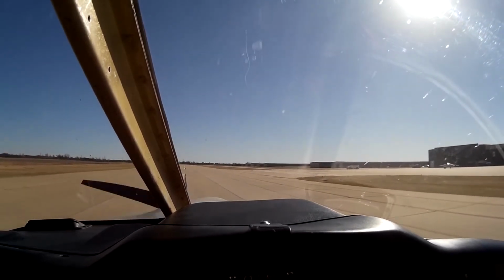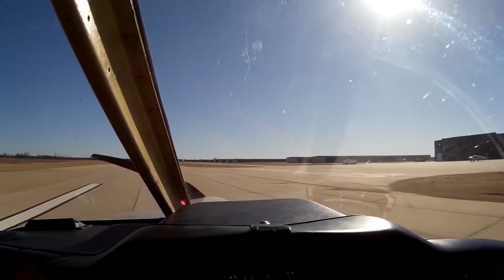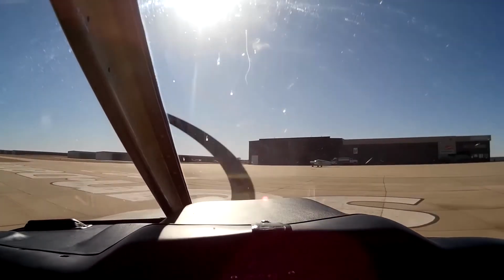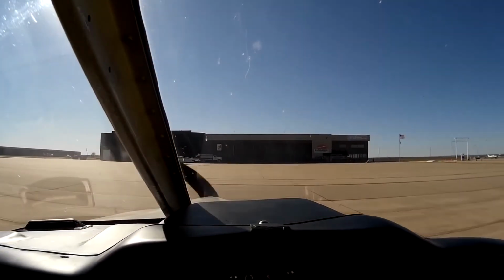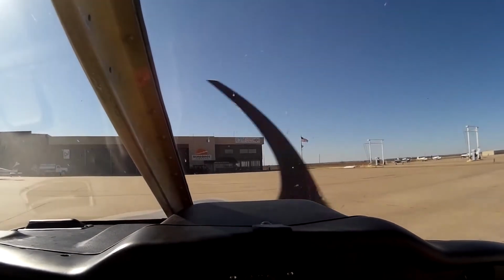Yeah. Let's try and get off here a little quicker. There's someone behind. Traffic Lightning 782, turning right base runway 17, Sundance. Yeah, he came in right behind us. Woo!